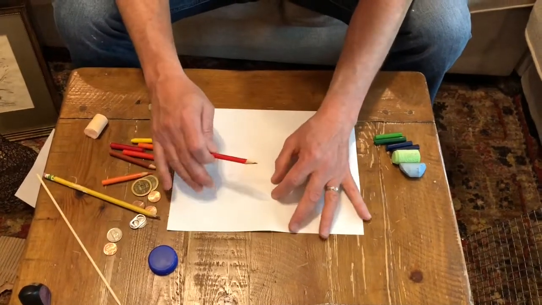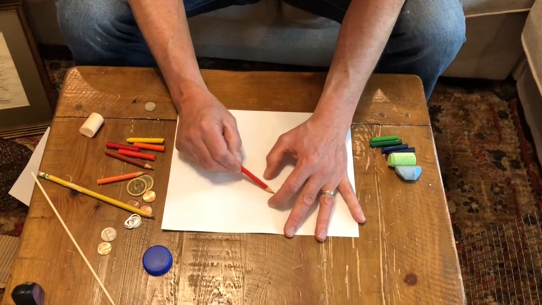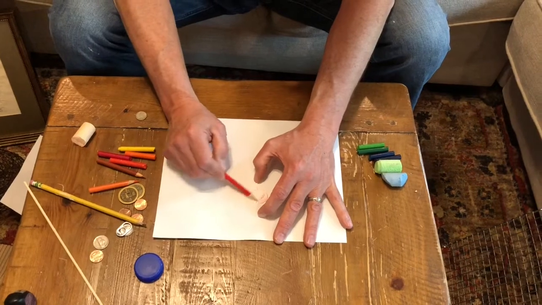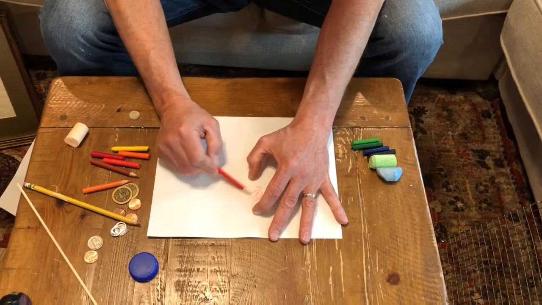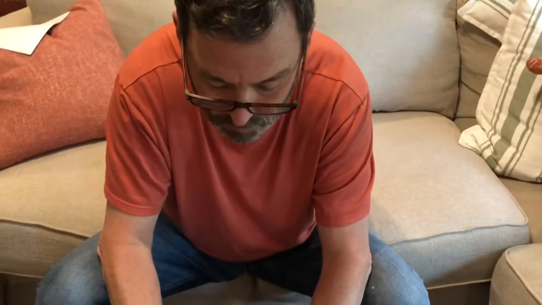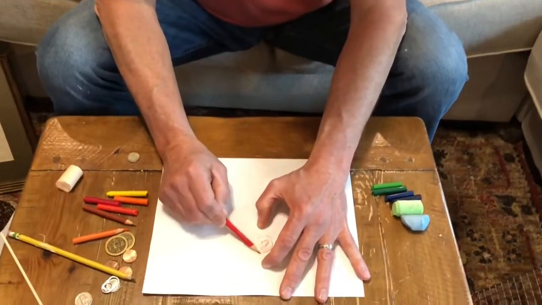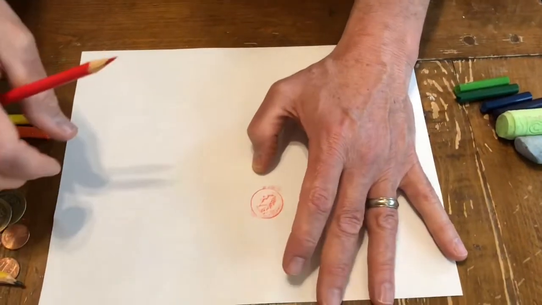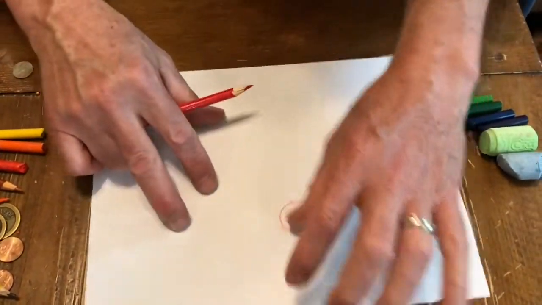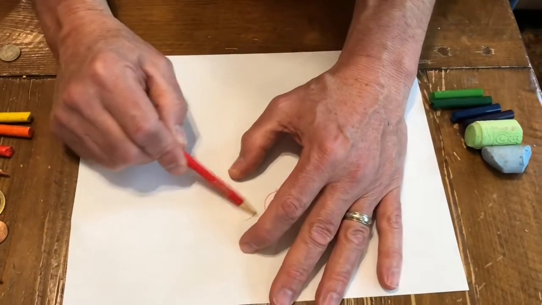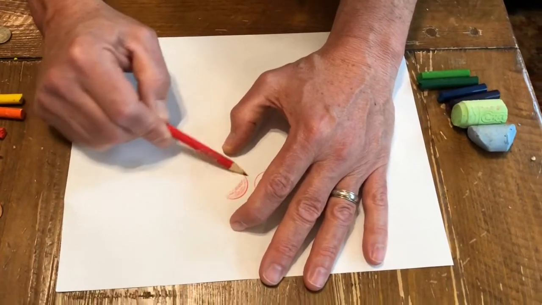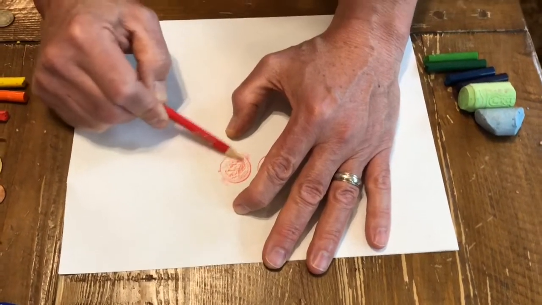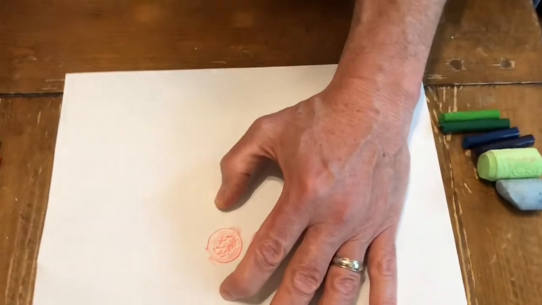So I'm gonna hold that coin right under here, just like this. And look what I'm doing. I'm holding that paper flat, and bingo. You know how this works. You can take that red colored pencil and you can just rub against that coin. And then you can move that coin to another area, and you could even create what I think are gonna be maybe some eyes. Maybe we create something that looks like a little froggy or something like that.